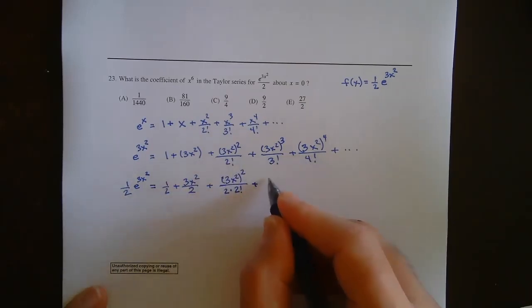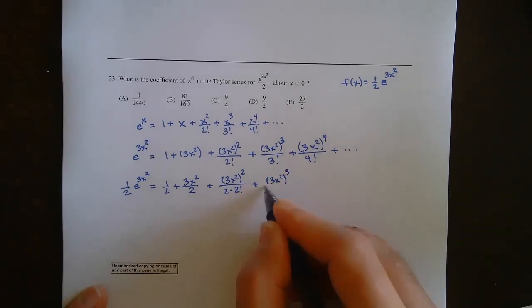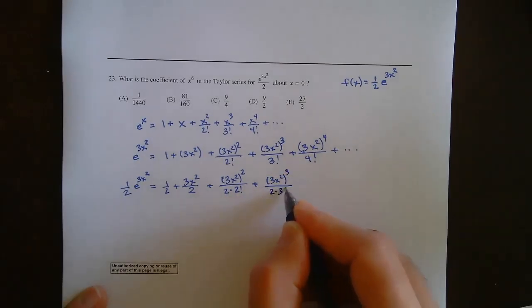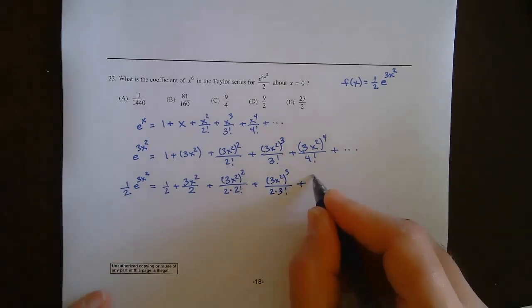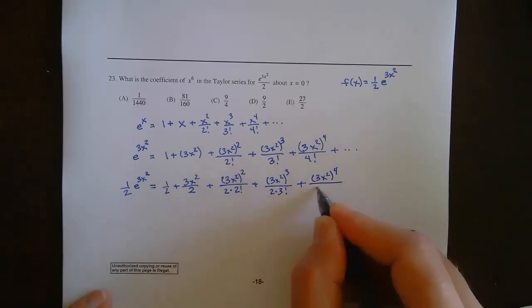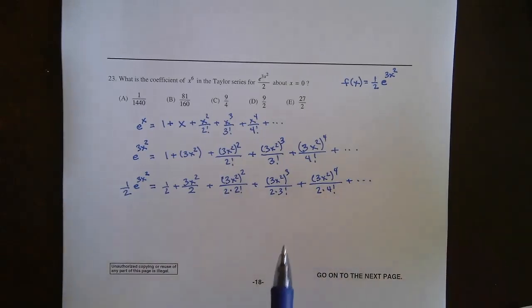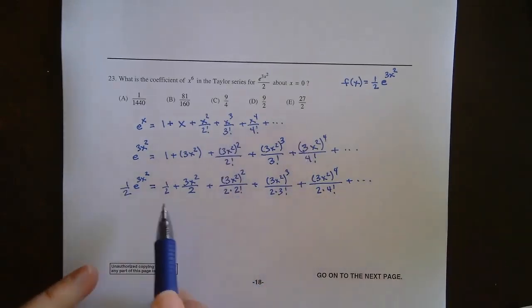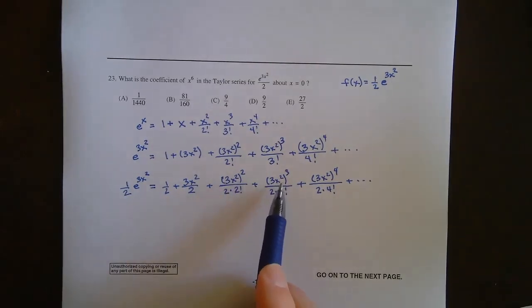And then plus 3x squared cubed over 2 times 3 factorial. And then plus 3x squared to the 4th over 2 times 4 factorial plus ... Okay, so x to the 6th, right? This is going to be x squared. This one's going to be x to the 4th. This one is the one that's going to be x to the 6th, okay?